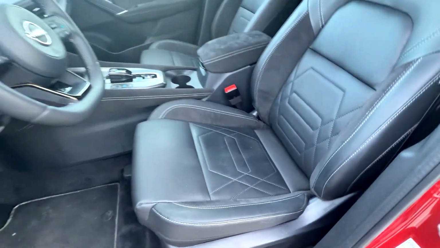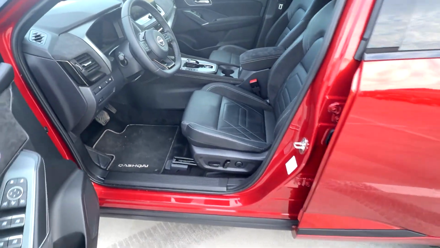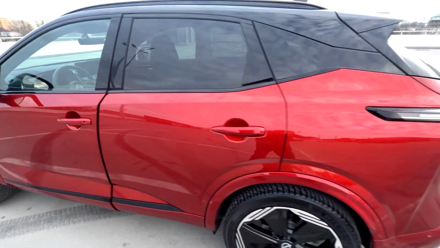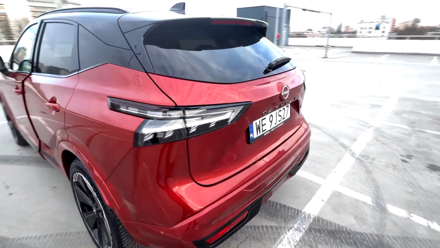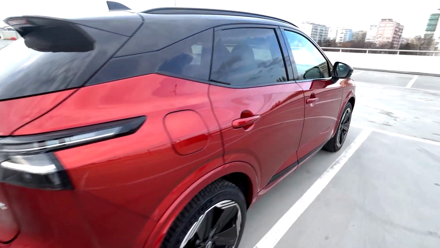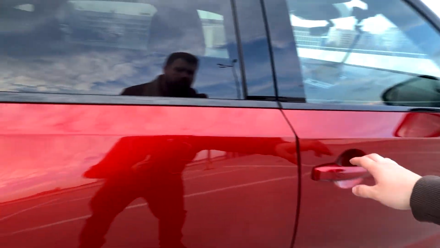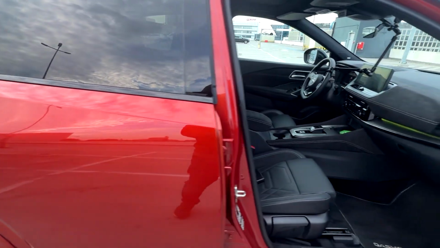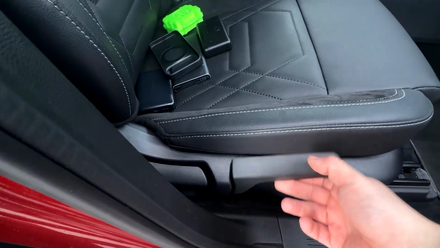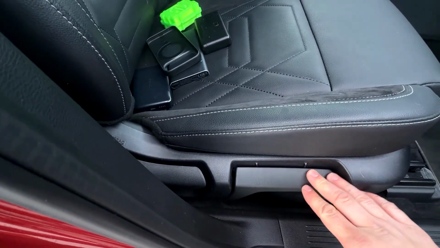Now, let's take a look at the passenger's seat. In this configuration, the passenger seat has manual levers, thanks to which we can adjust the seat position. Right here, we've got the lever, thanks to which we can lift or lower the seat.